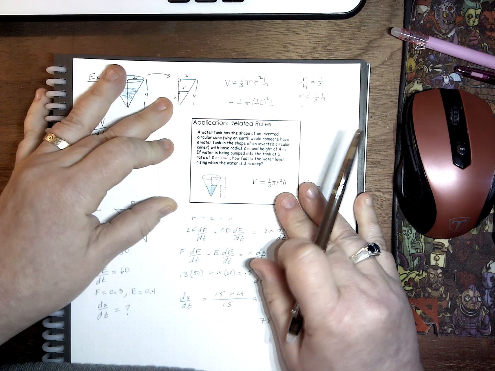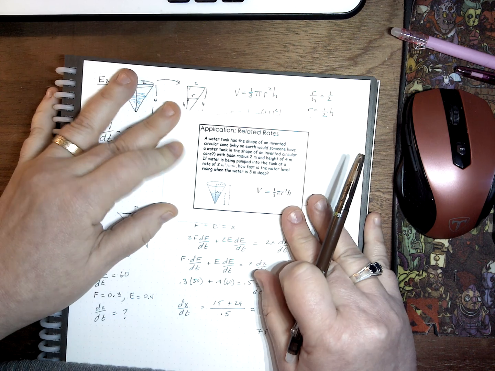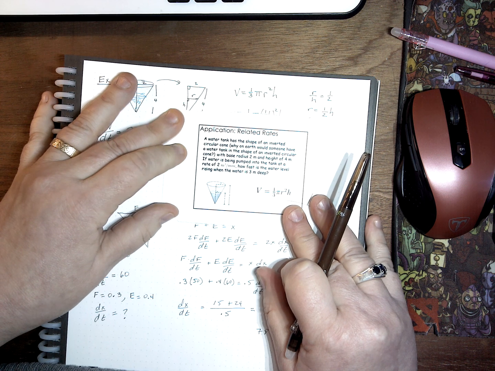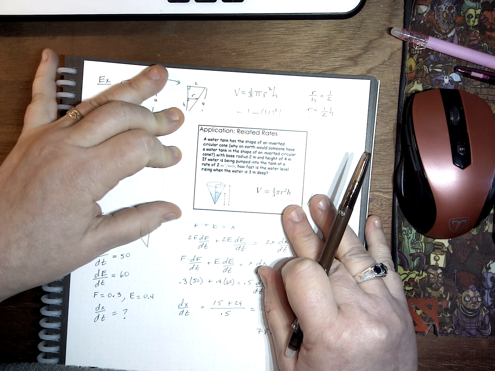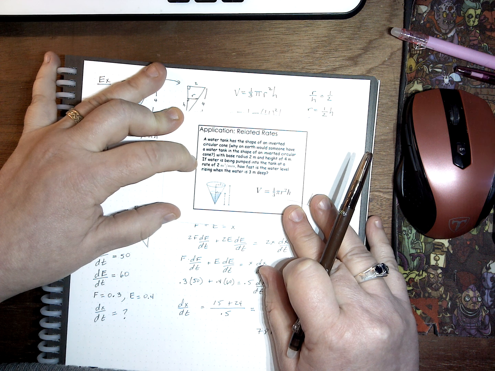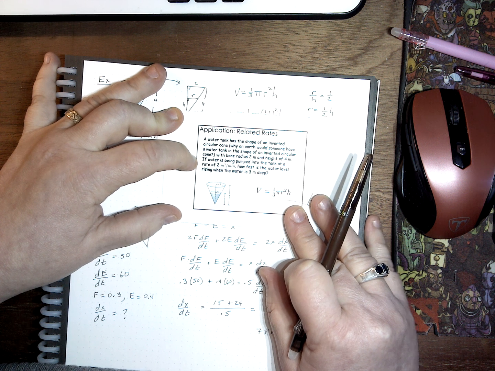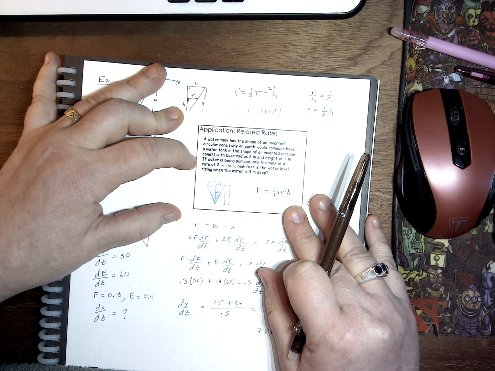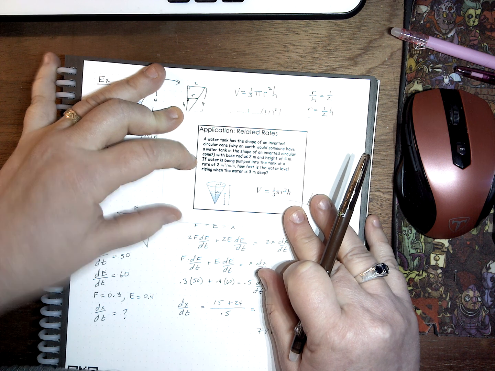So, next related rate. A water tank that's in the shape of an inverted circular cone with a base radius of 2 meters and a height of 4 meters. If water is being pumped into the tank at a rate of 2 meters cubed per minute, how fast is the water level rising when the water is 3 meters deep?